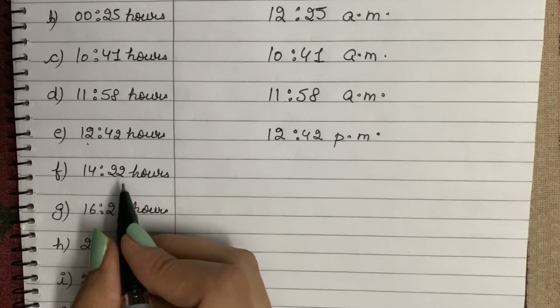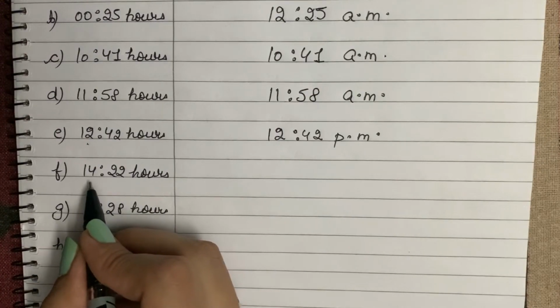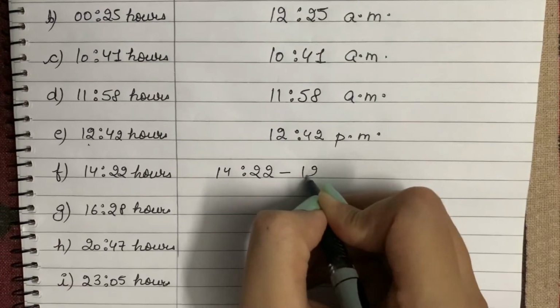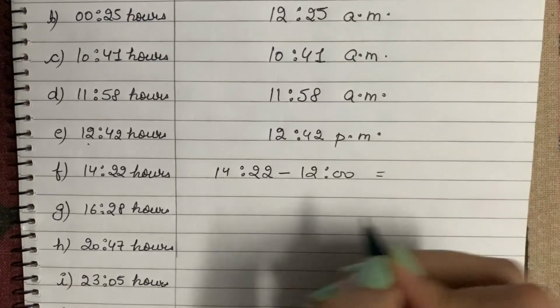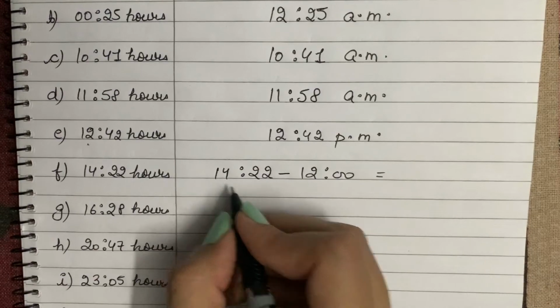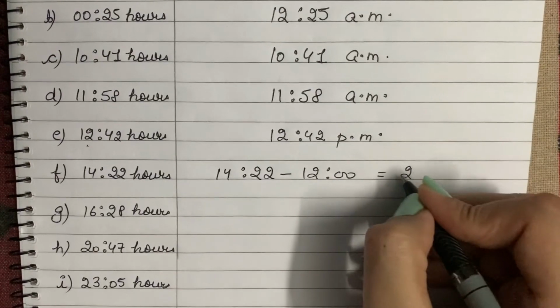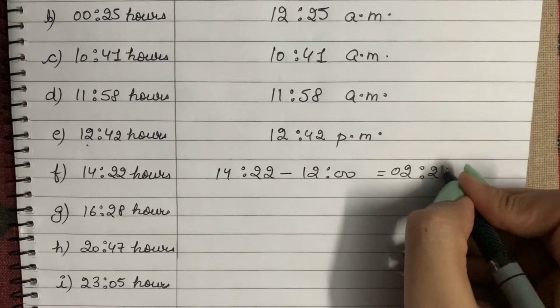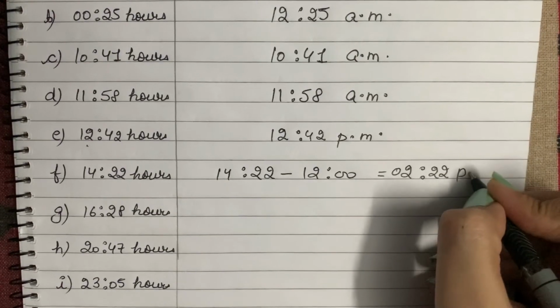Next is 14:22 hours. Now see, 14 is greater than 12. So we will deduct 12 hours from it. 14 minus 12 is 2. So the time is 2:22 PM.